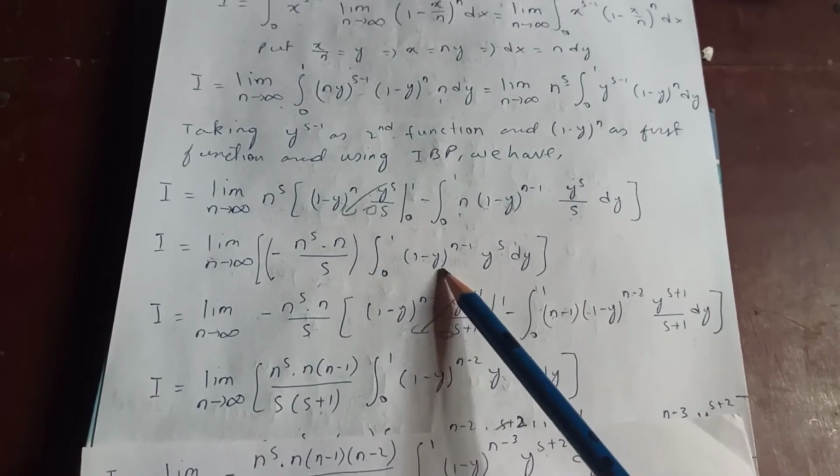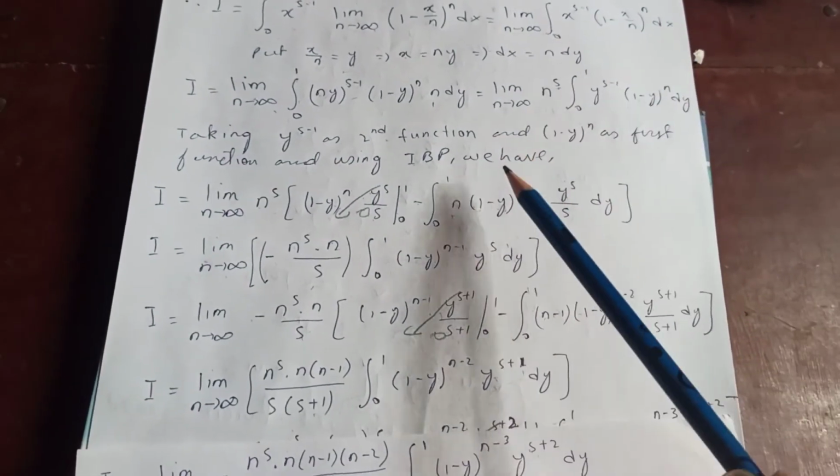And again, on the 1 minus y part, the first term is n, and then n minus 1, n minus 2, n minus 3, right? That means it decreases.